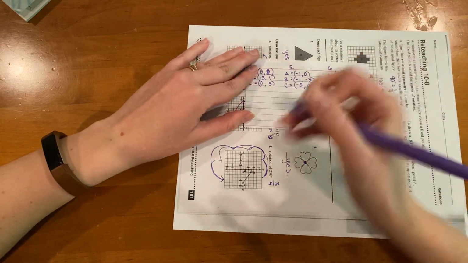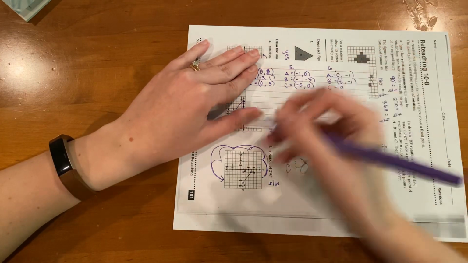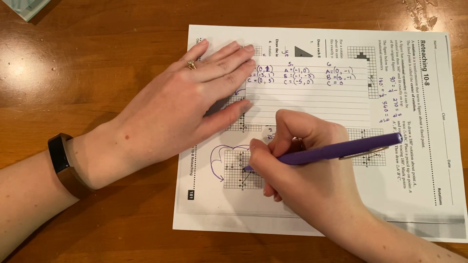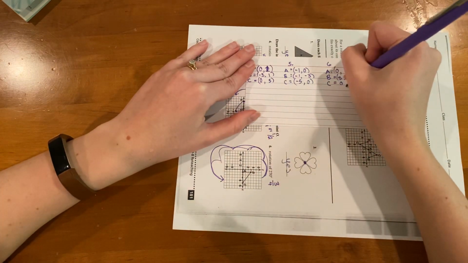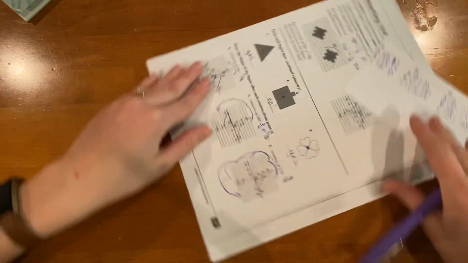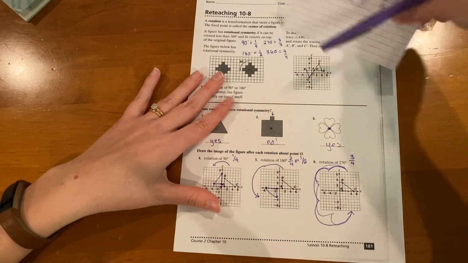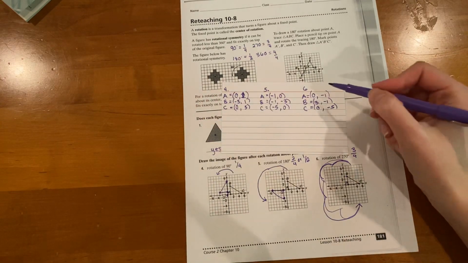Let's look at C. X is 0 for C. It's not going to the right or to the left, but it's down. So 1, 2, 3, 4, 5. Down 5, so it's -5. Now I have my new points. Turn my paper straight up. I drew an arrow knowing my figure was going to go right here. And so now I'm going to graph it.